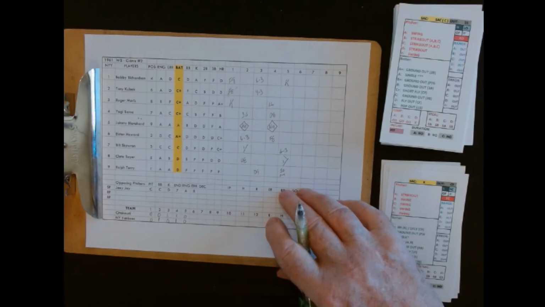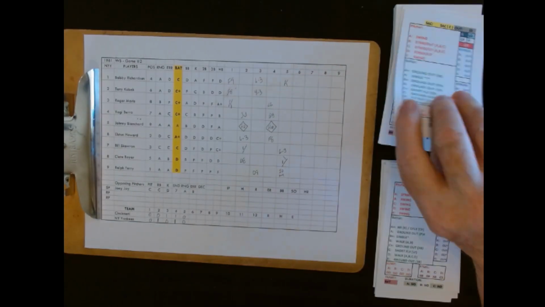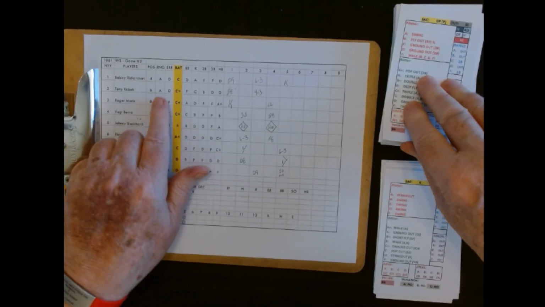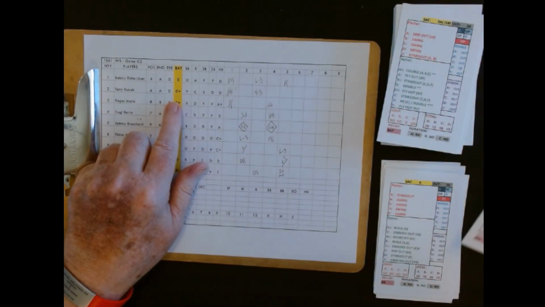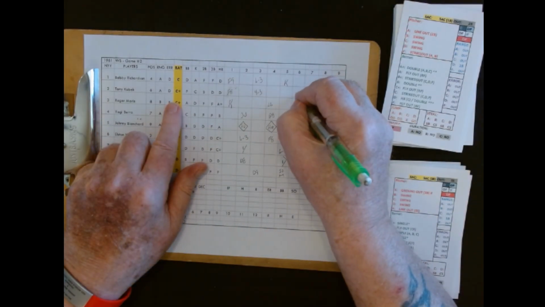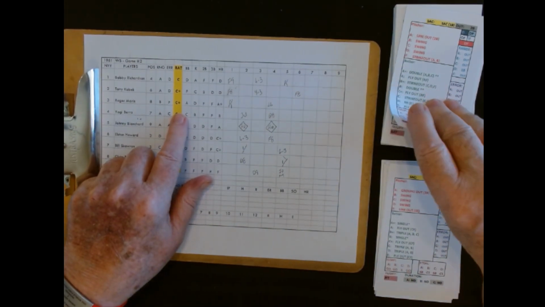All right, so that's 3. Going to the bottom of the 6th here. Bottom of the 6th, Tony Kubek up for the Yankees, facing this C pitcher. He's getting a swing. He's a C plus, and it's a fly out to center. Here's Maris.